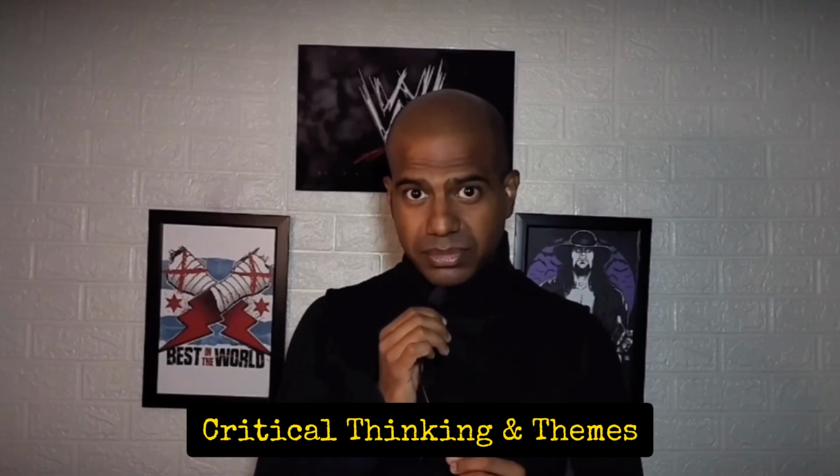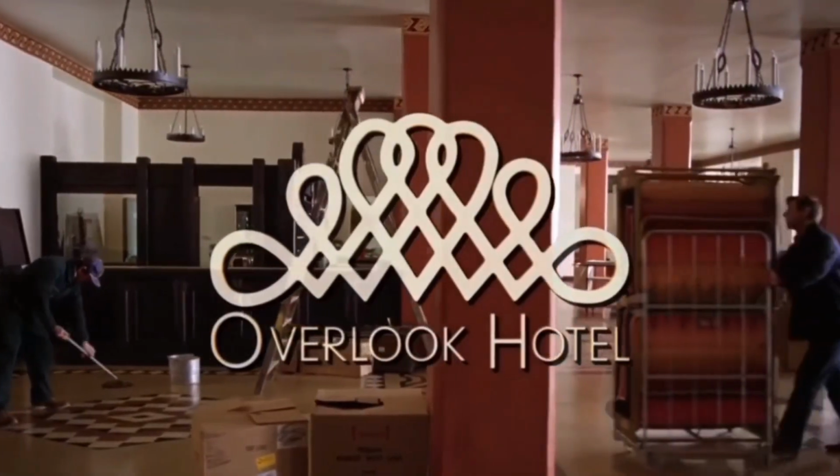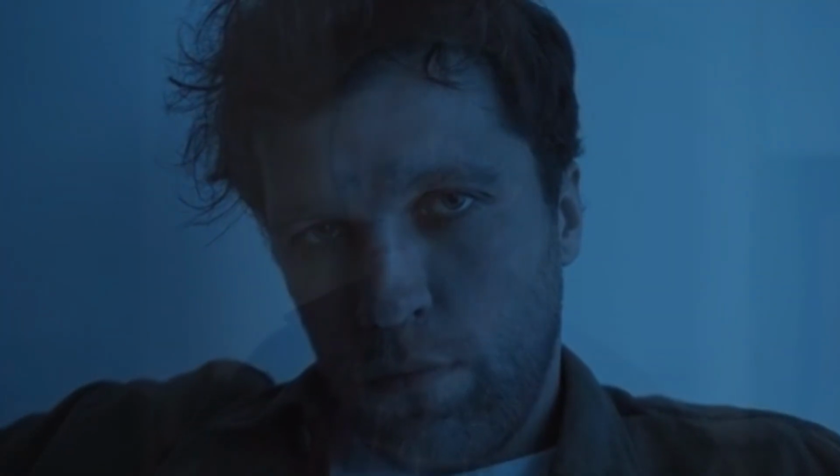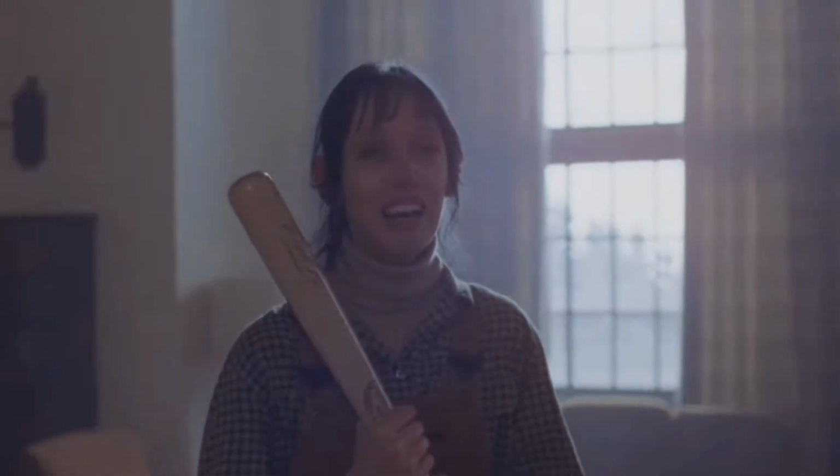Now let's talk about the third segment, critical thinking and themes. Now let's peel back the layers. The horror of The Shining isn't the hotel, it's what happens inside Jack's mind. This book explores isolation and its psychological cost. It talks about family breakdown under pressure and how ambition turns into obsession.